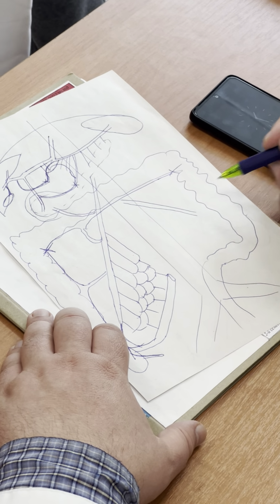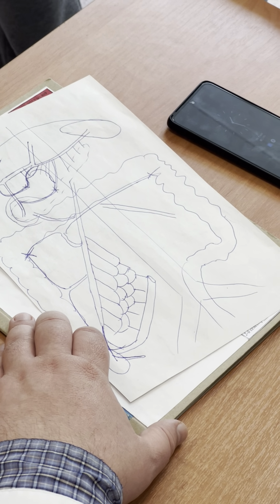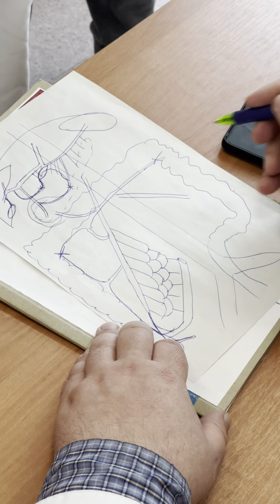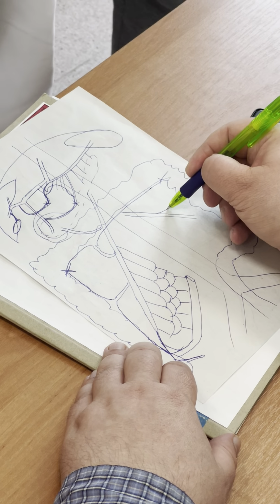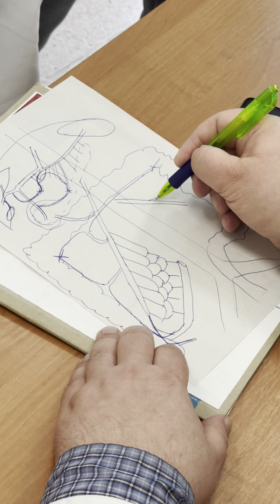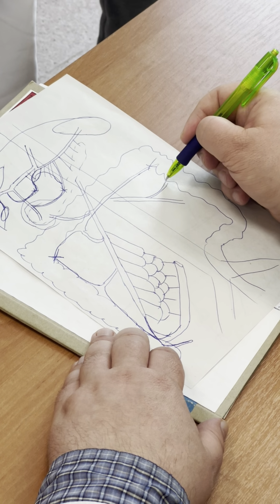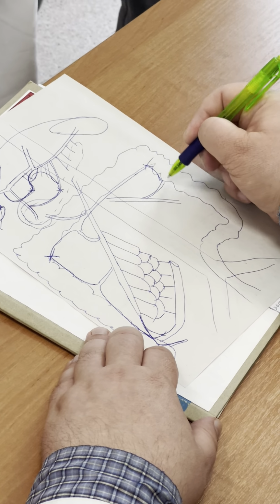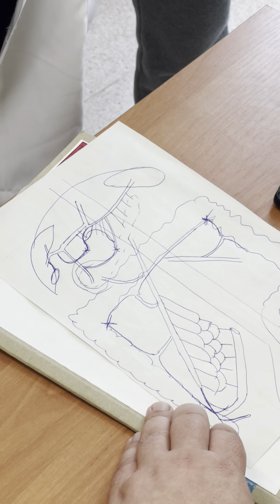Inferior mesenteric artery. Can you move it from here? The inferior mesenteric artery gives arteria colica sinistra, and the left colic artery gives the same ascendens and descendens branch. And it makes anastomosis with arteria colica media.